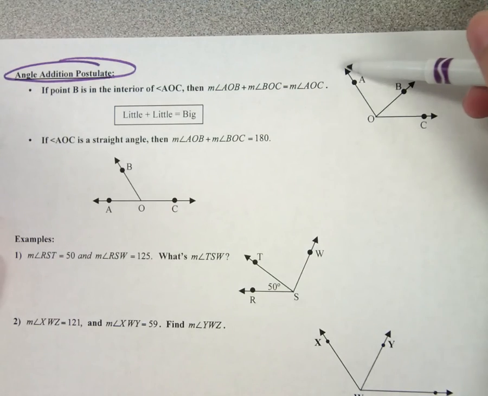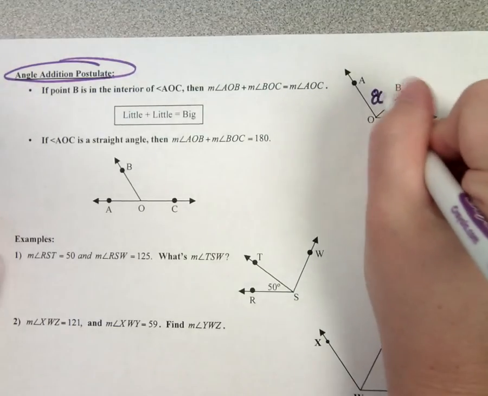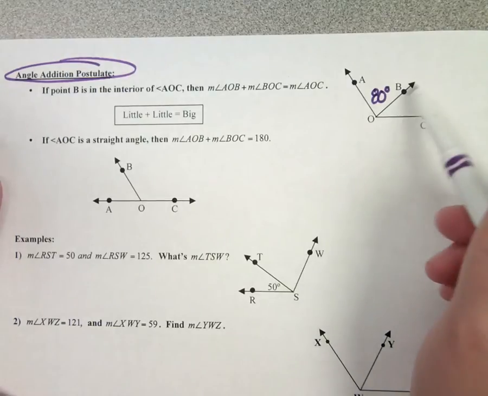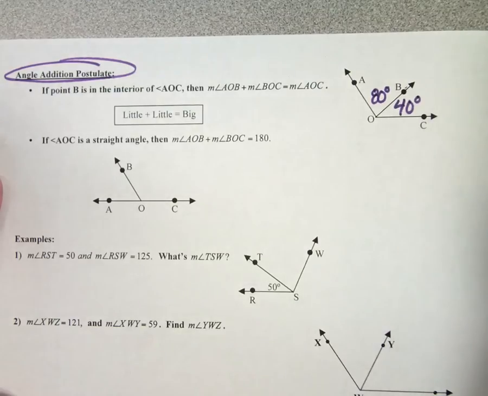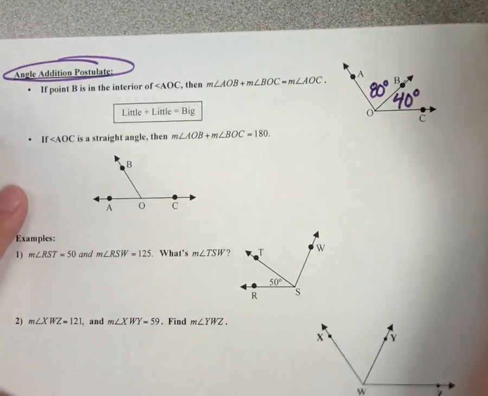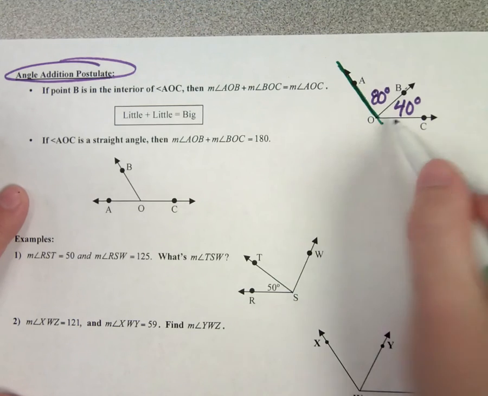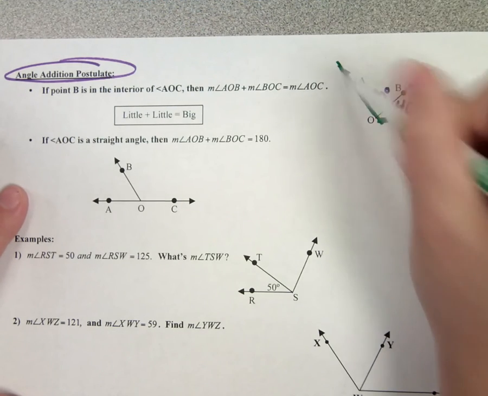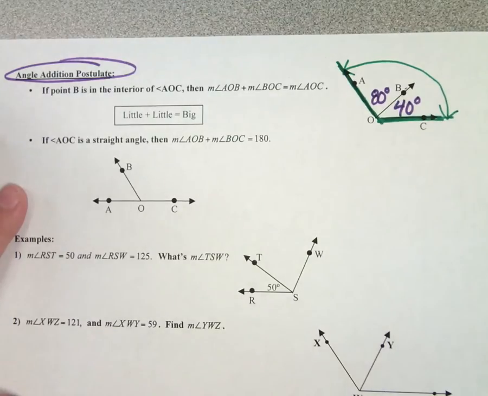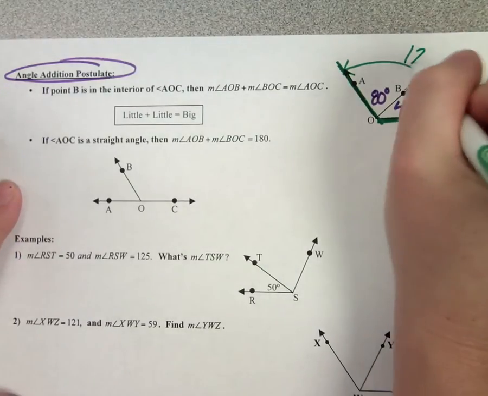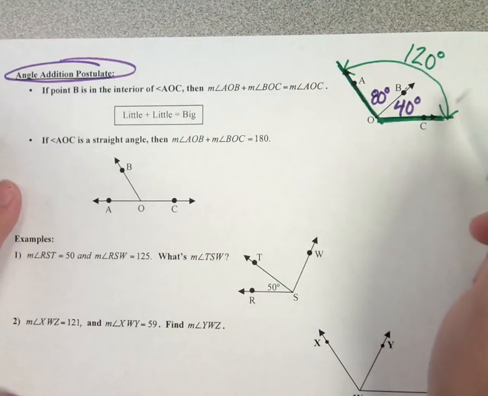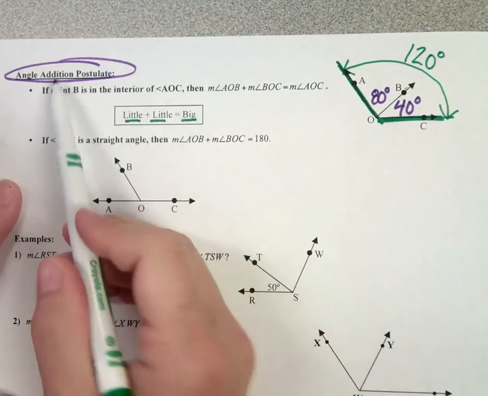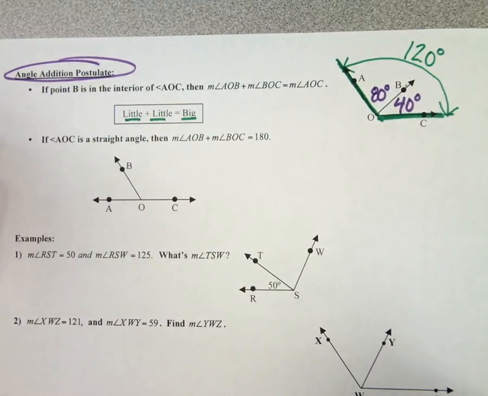Let's say I say this angle right here, angle AOB, is 80 degrees. And let's say I say that this angle right here, BOC, is 40 degrees. How much would this whole big angle, AOC, be? How much is this whole big angle from here to here? 120. And that's because this little angle plus this little angle equals the whole big angle. Little plus little equals big. That's called the angle addition postulate.